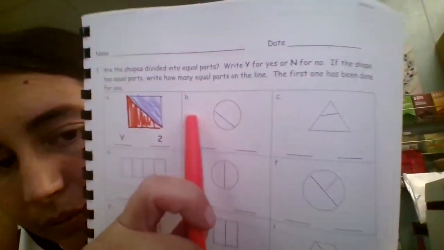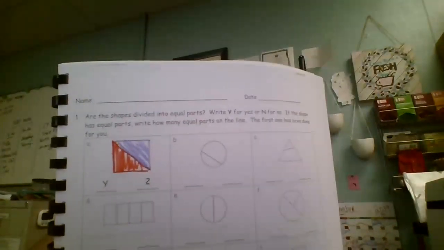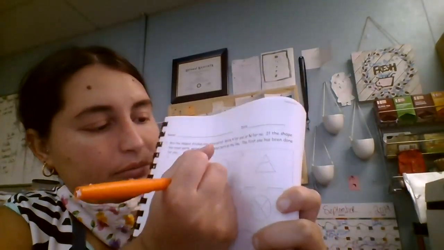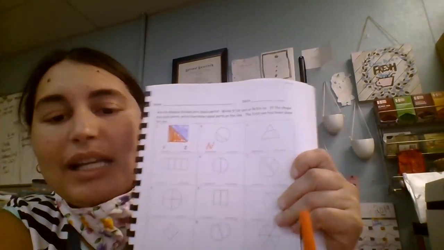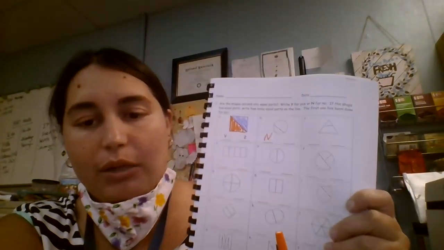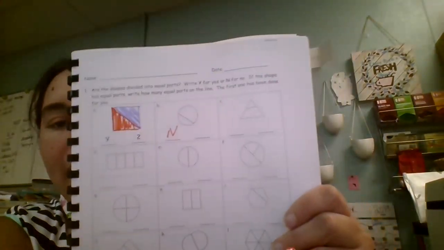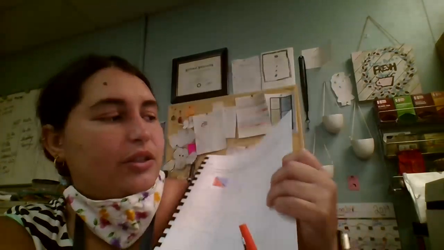Let's look at this next one. Let's look at this circle. This circle, is it split into equal parts, yes or no? So the answer is no. No, it has not. How many parts it is doesn't matter because it's not been split into equal parts. Let's look at this triangle. Has this triangle been split into equal parts? So the answer is no.